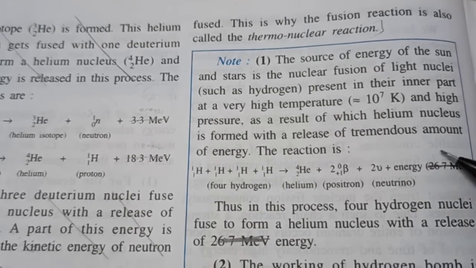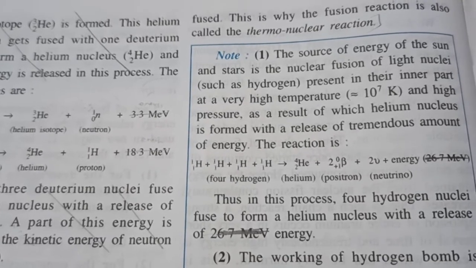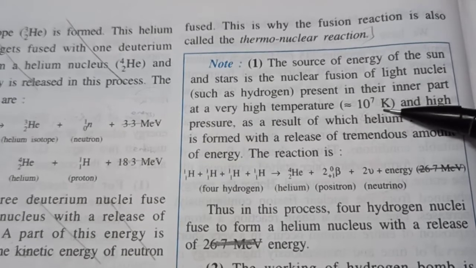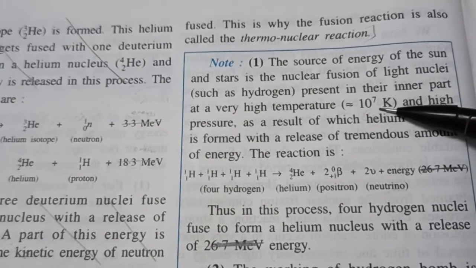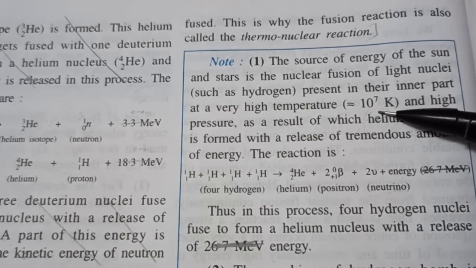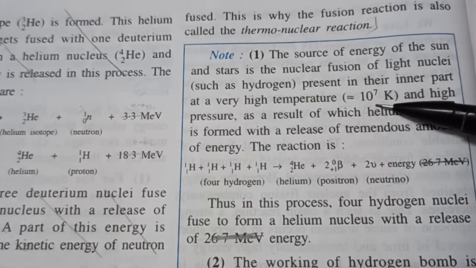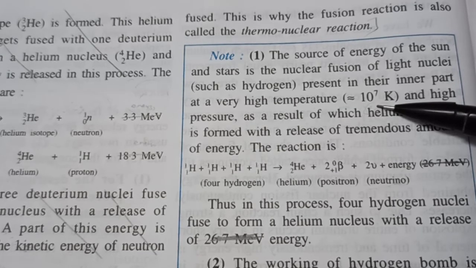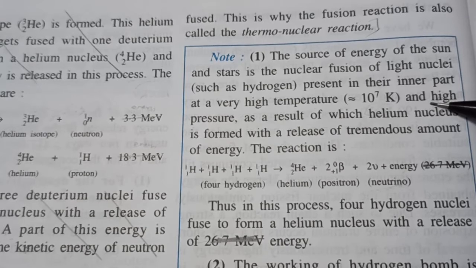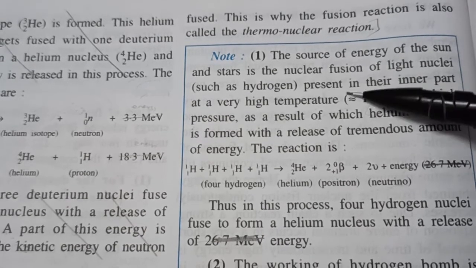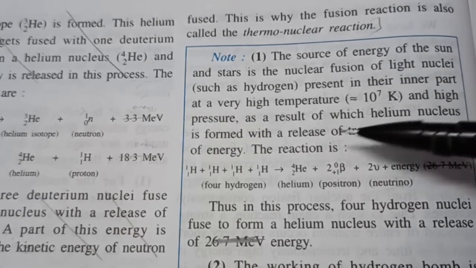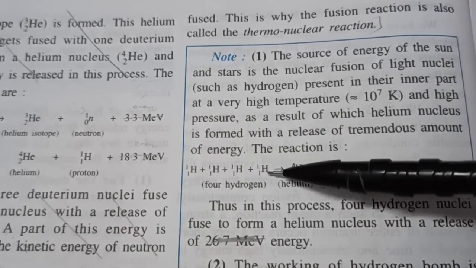But the thing is, such nuclear fusion reactions can take place only at very high temperature, around 10 raised to 7 Kelvin. That's 10 million Kelvin. That's incredibly hot. That's the temperature in the core of the sun, which can be achieved only under very high pressure. This is important because only at such high temperature and pressure can these nuclei fuse together.